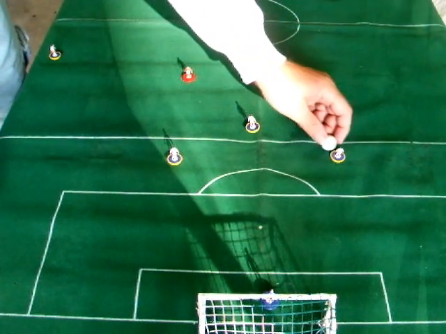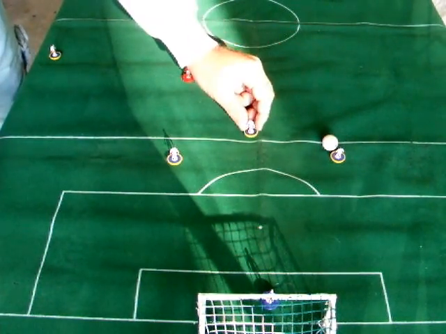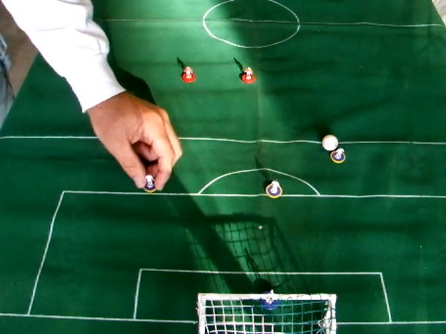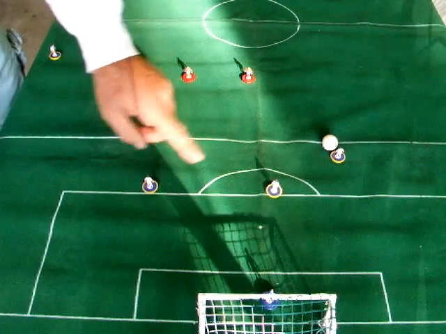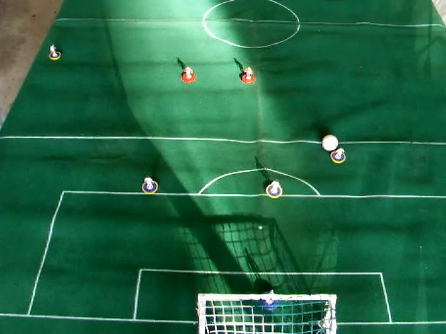So if we play the ball in, as soon as we play that ball, we drop and we give cover and support. Okay, and bring a chance to bring the ball back around. We can either play it direct or through here.